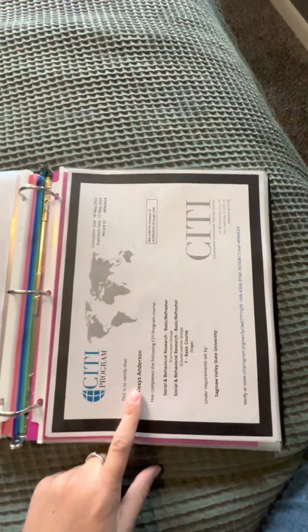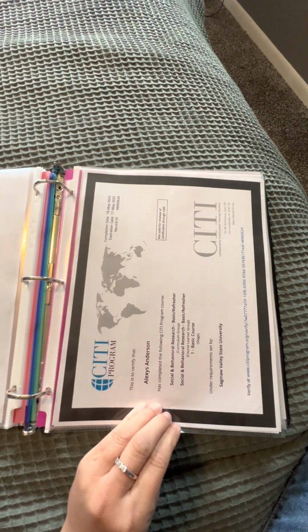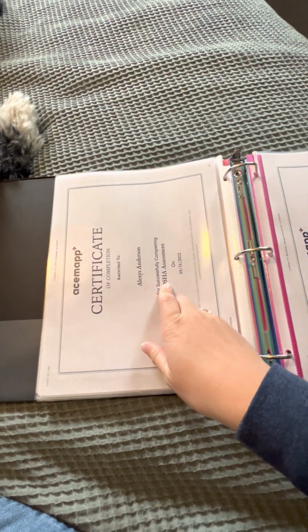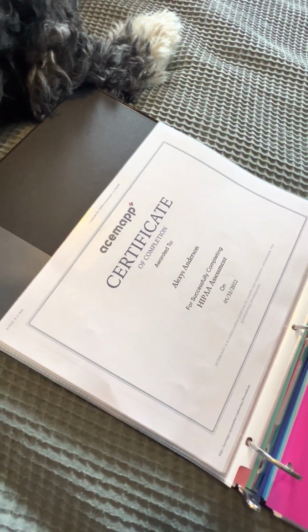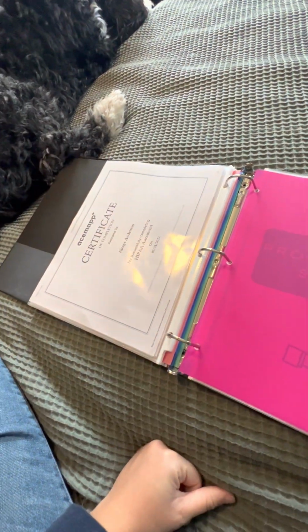Next is city training. We did this through our research class, but I included it. And then these next certifications are all through ACEMAP. So our OSHA assessment, this one is our bloodborne pathogen assessment, and then this one is our HIPAA assessment. So I included all of those within the professional development.